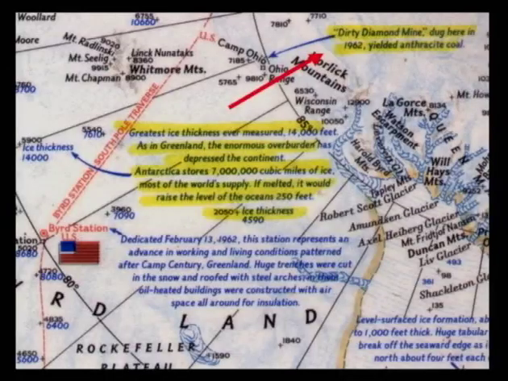Okay. Notice at the upper right-hand corner of this National Geographic map, it says the Dirty Diamond Mine, dug here, 1962, yielded anthracite coal.